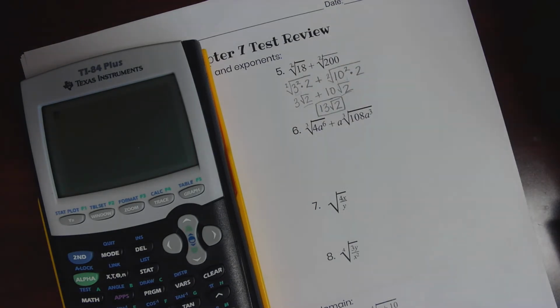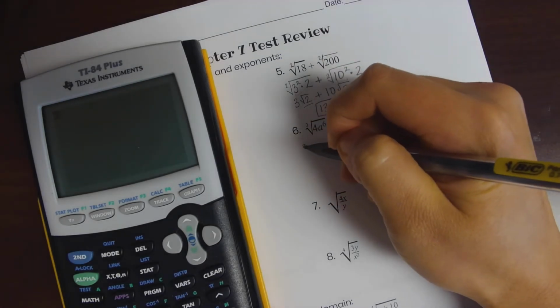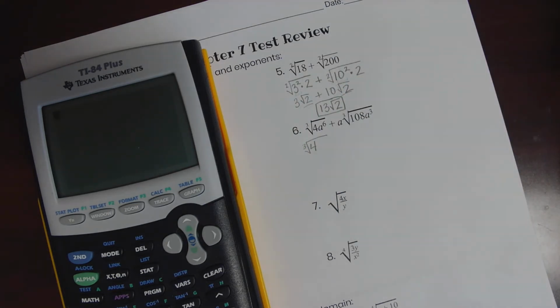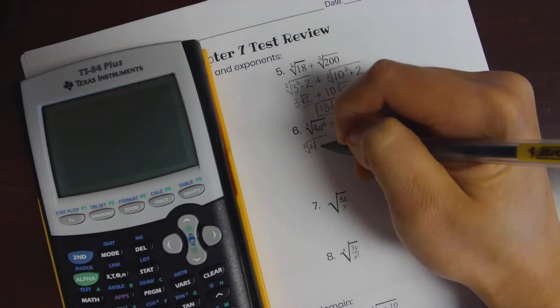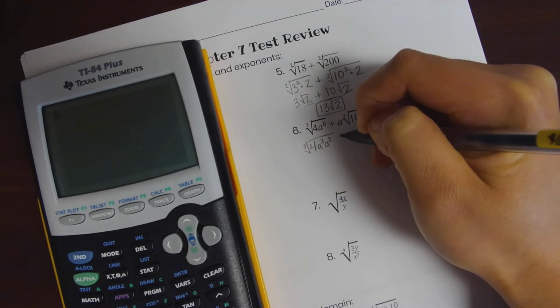Okay, the next one is similar to number 5, except we have some variables. So the third root of 4a to the 6th, so we're trying to simplify what we have first. 4 would stay in the radical, because nothing to the third power would equal 4, other than 1. A to the 6th, I can rewrite as 2 groups of 3.